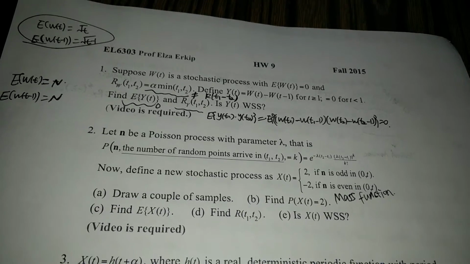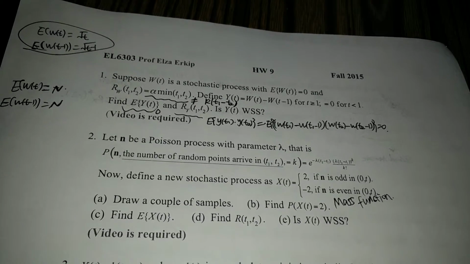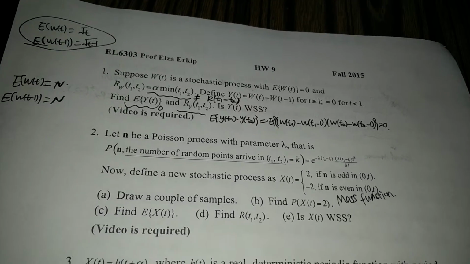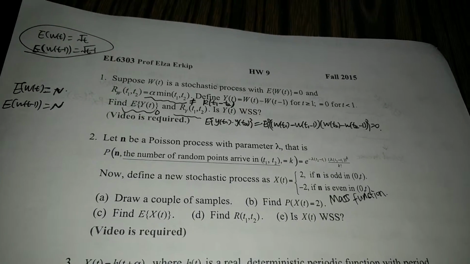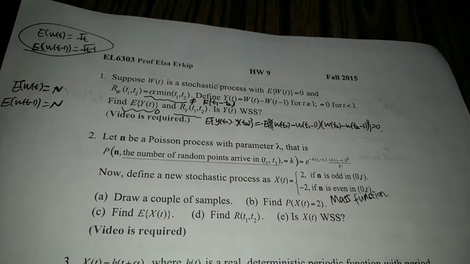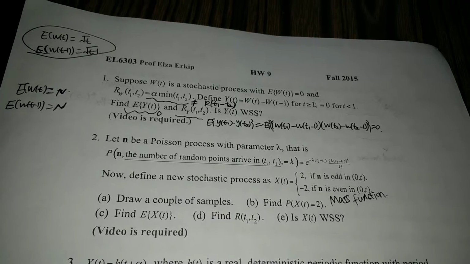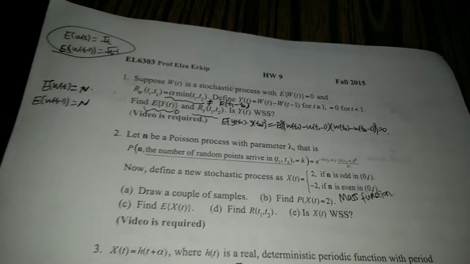So question A, we need to draw a couple of samples. Question B, we need to find the probability of X(t) equals 2. Question C, we need to find the expected value of X(t). Question D, we need to find the R function. Question E, we need to make sure if X(t) is WSS.